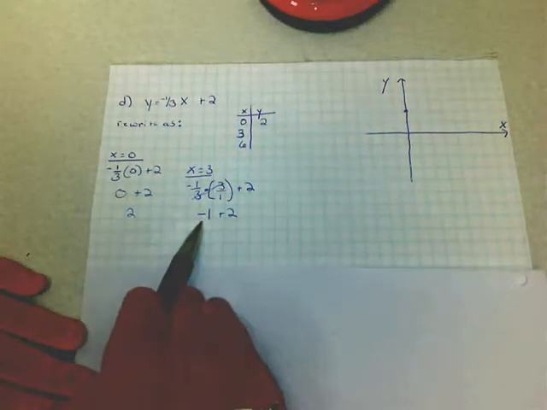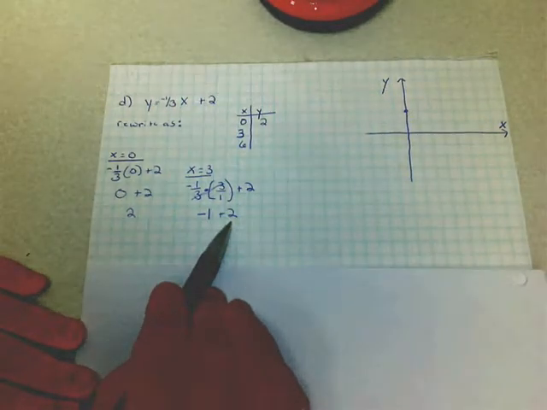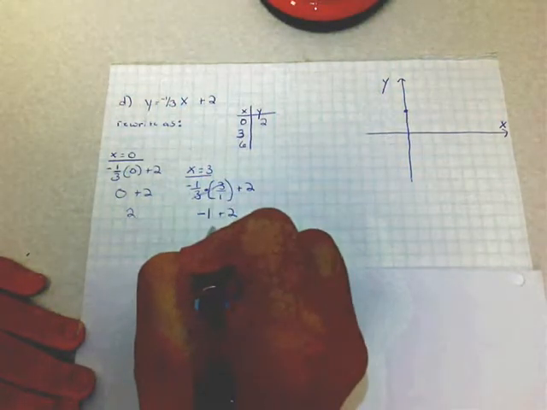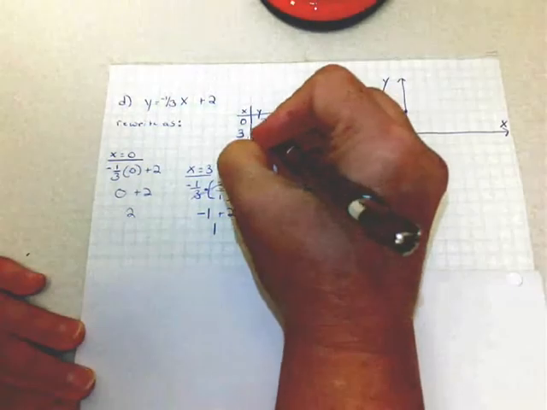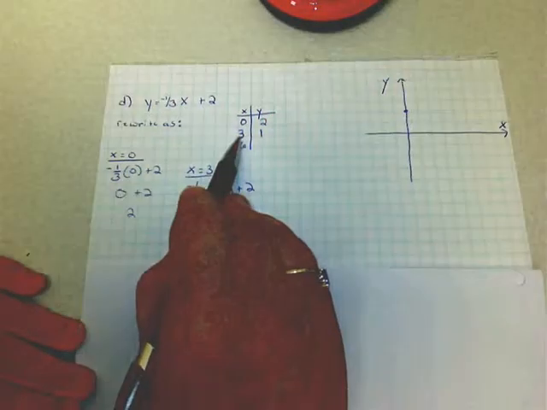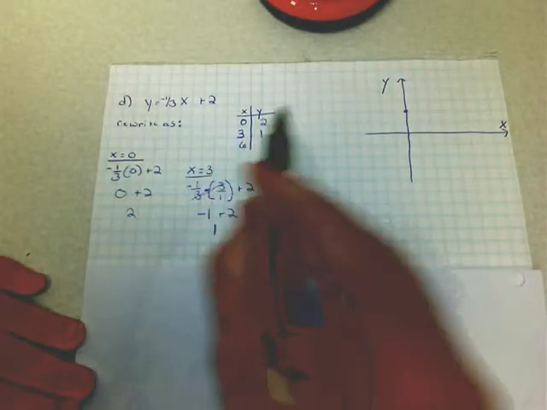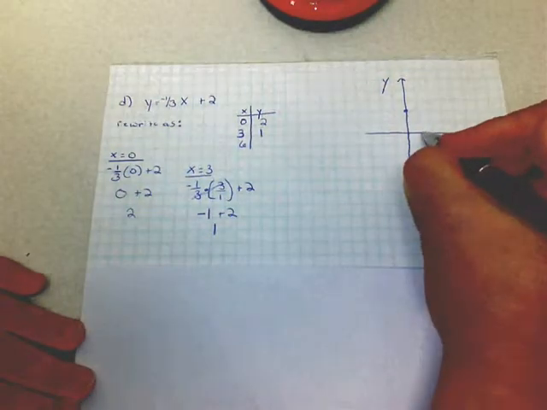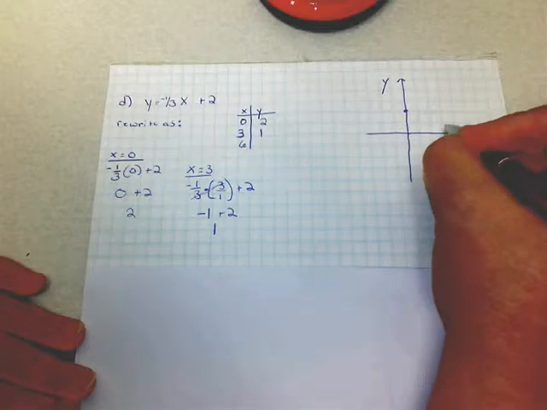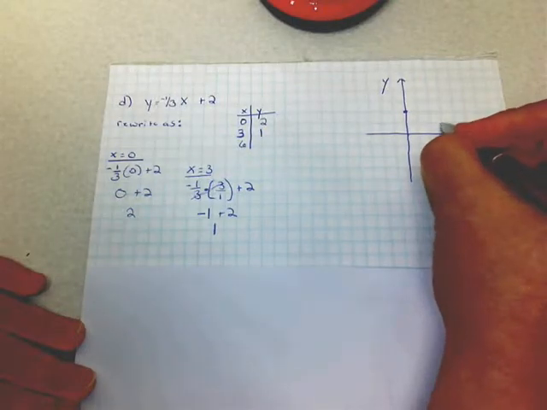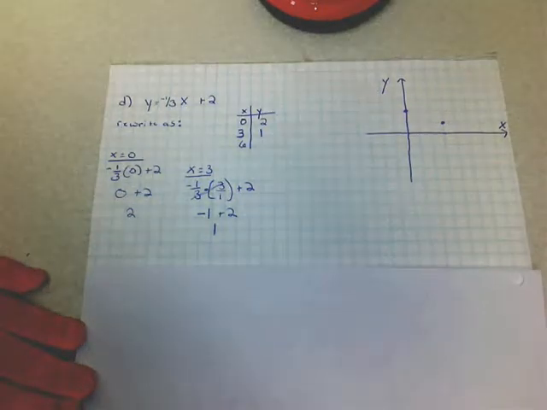And if you owe 1 and you have 2, when you pay your debt, you still have $1 left. So I have the point x equals 3, y equals 1. So over here I go to 1, 2, 3. That's x equals 3, and then up 1. And that gives me that point.